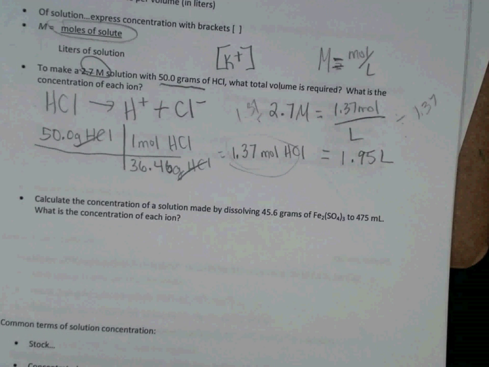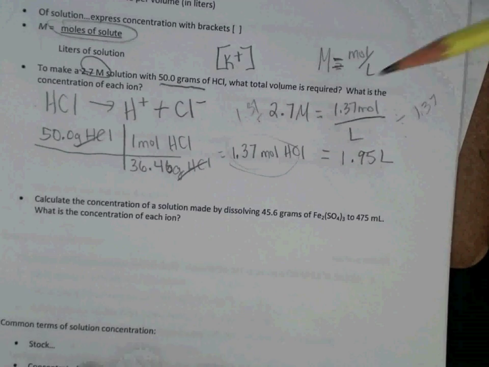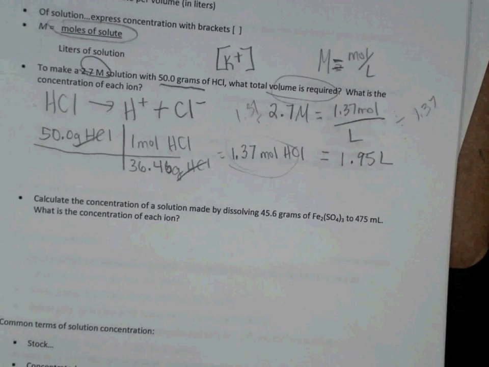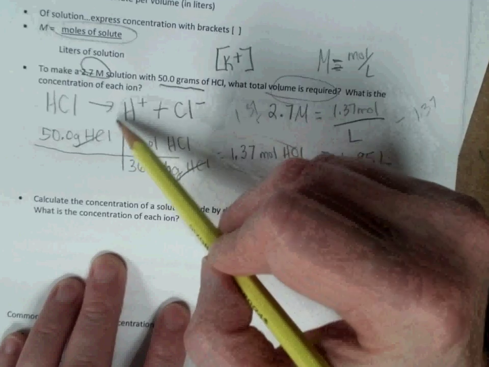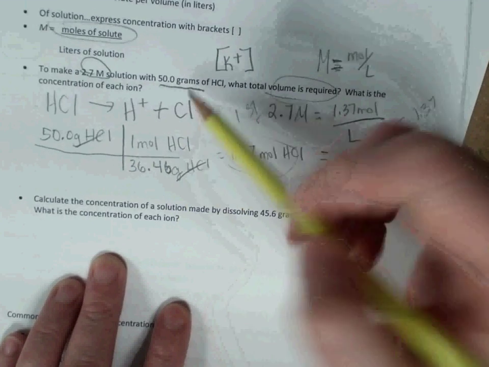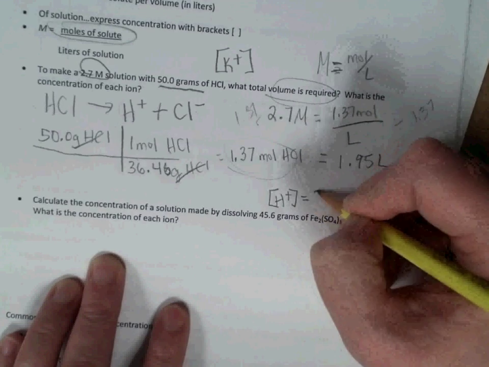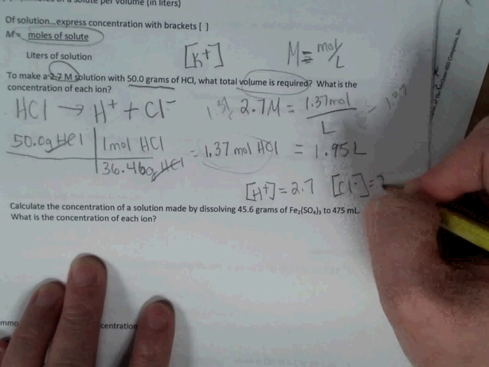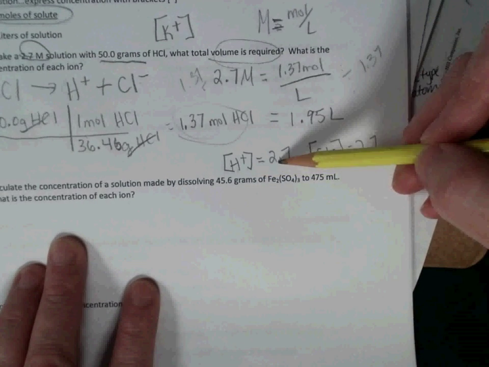All right, so wait a minute. 1.95 liters. That is the volume required. But what's the concentration of each ion? This is the easy part. If I've got, how many moles of hydrogen ions are here? 1. So all that is, my concentration of hydrogen ions equals 2.7. My concentration of chloride ions equals 2.7. Because it's only one of them.